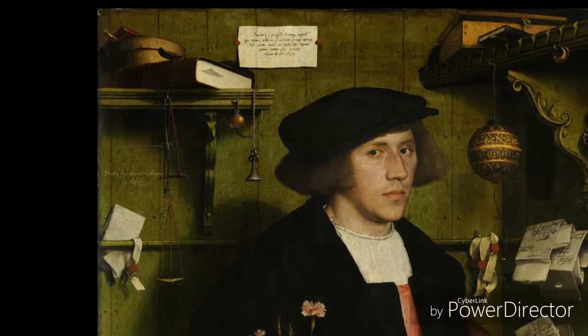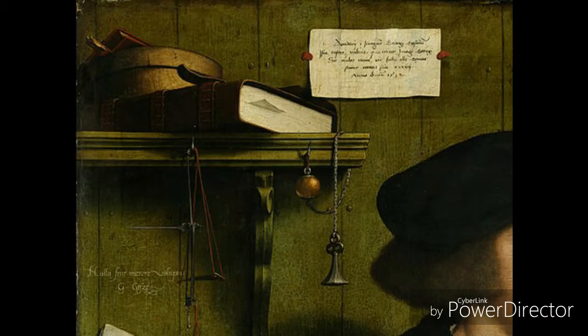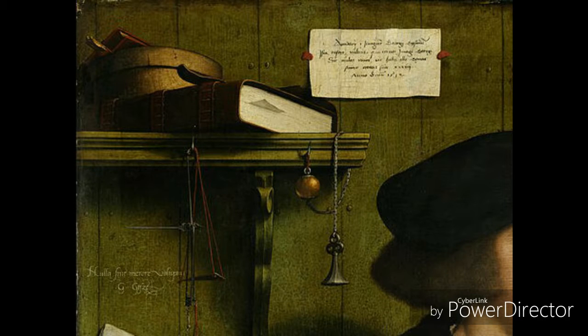Moving on to some of the other objects, in the top left we can see there is a book, things hanging from the shelf that look from that time period, and a motto written by Giese on the wall next to the coin scale. This says, "Nulla sine merore voluptas," which means no joy without sorrow. This might tell us something about Giese's life and personality.